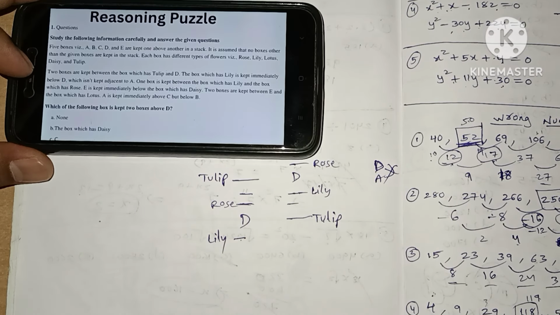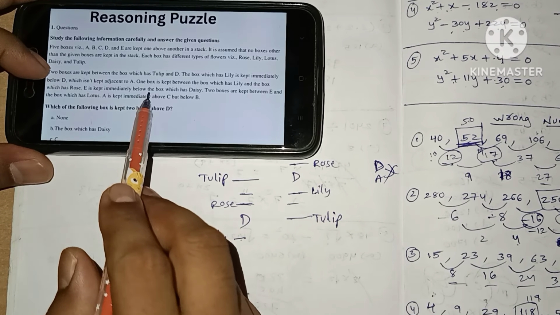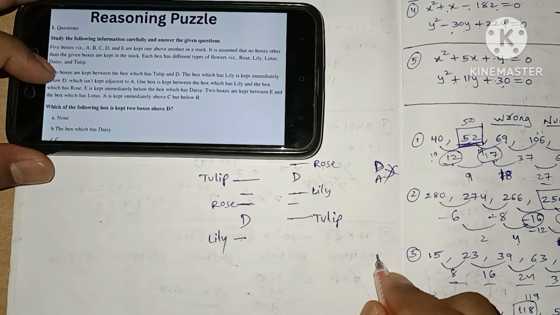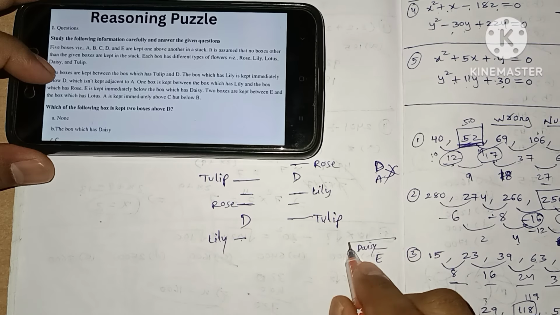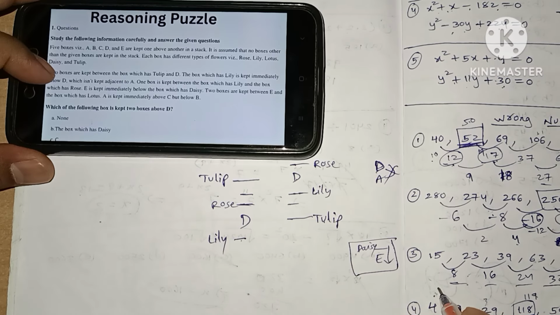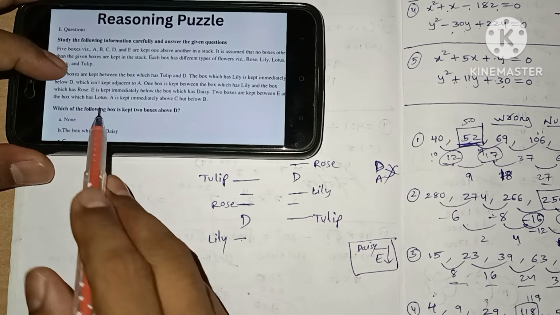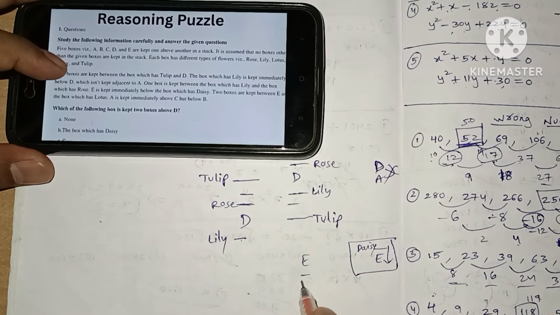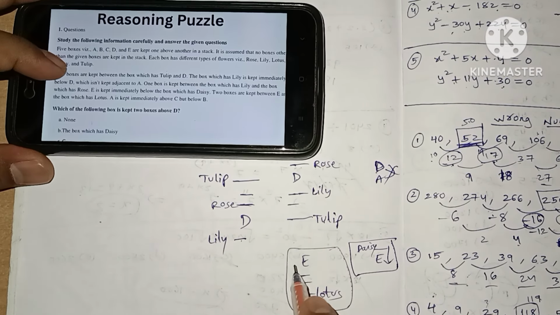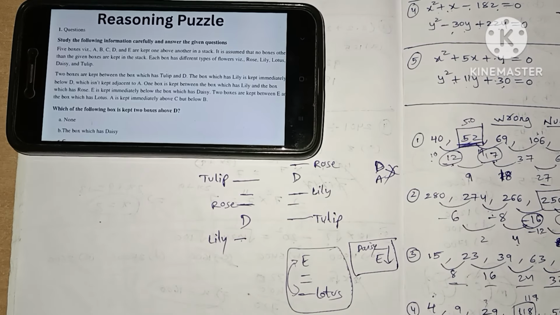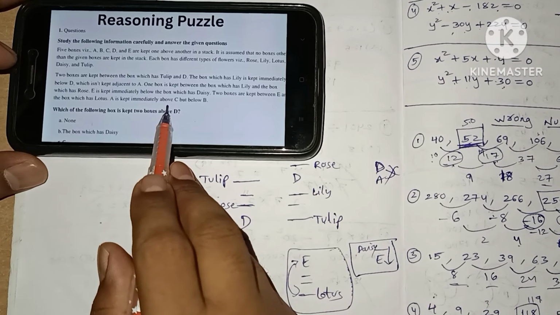Okay. Next, E is kept immediately below the box which has a daisy. E immediately below daisy. Okay. Next, two boxes are kept between E and the box which has lotus. E and lotus, in between both of them there are two boxes. So either possibility. Okay. Last statement, A is kept immediately above C.